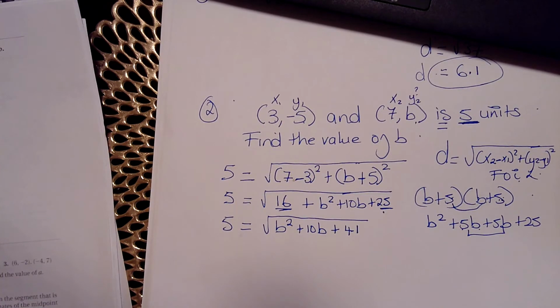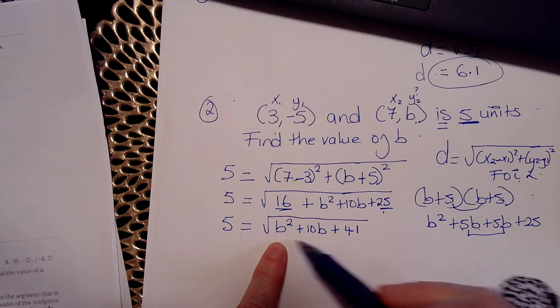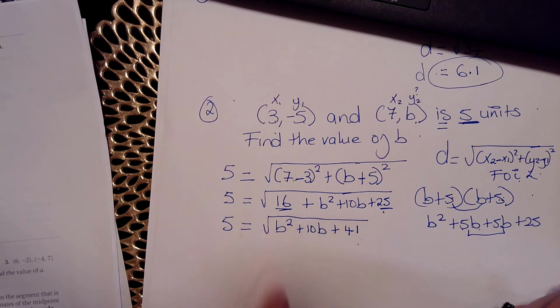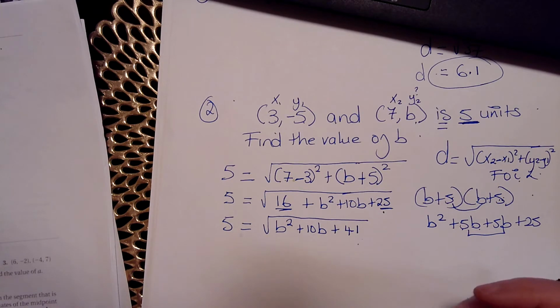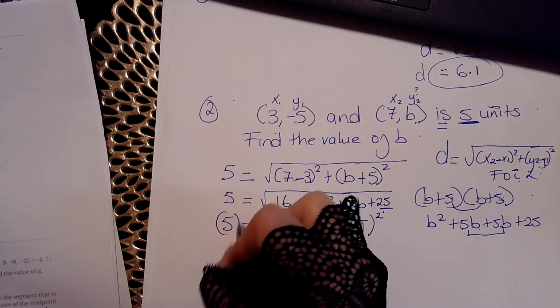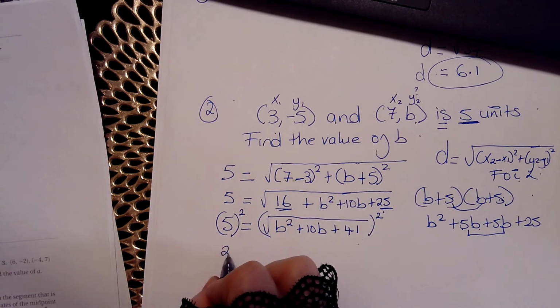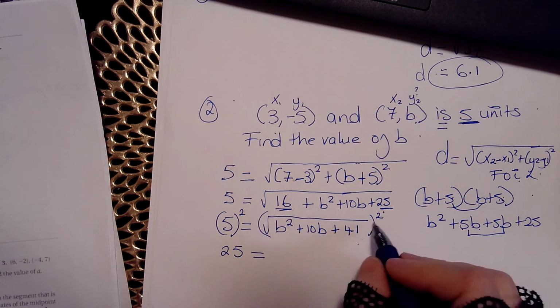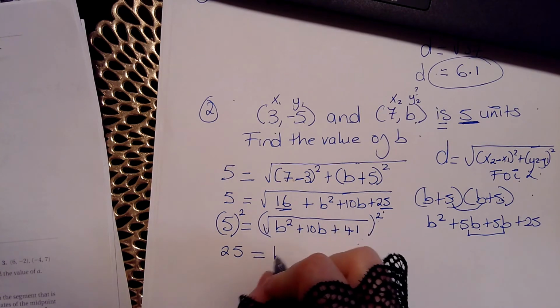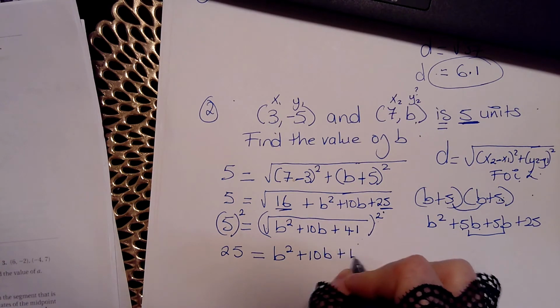Now what do I have to do to find out what b is? It looks like a quadratic here, but we've got to get rid of the square root. You've learned already that to get rid of the square root, you square this. That means I have to square that. So 5 squared is 25, and you're just left with what's inside, b squared plus 10b plus 41.